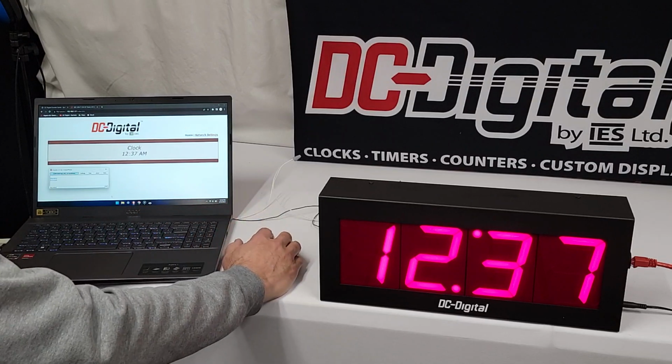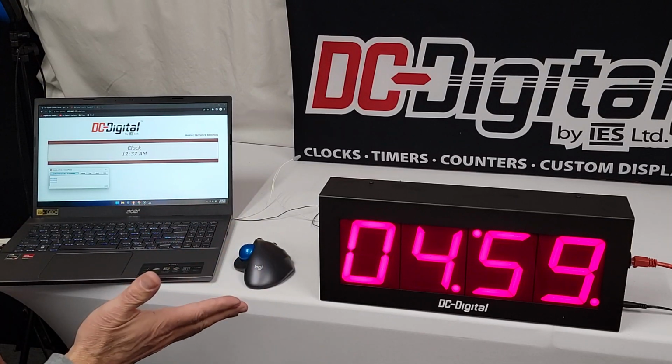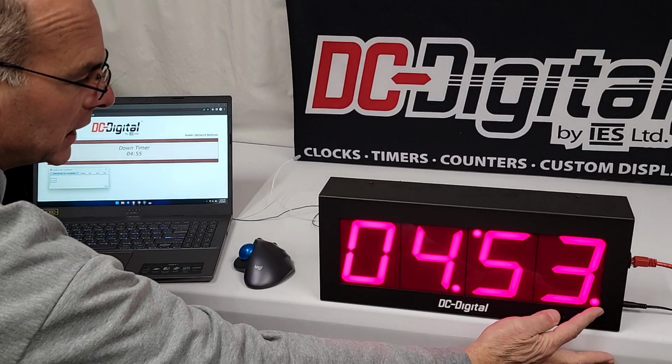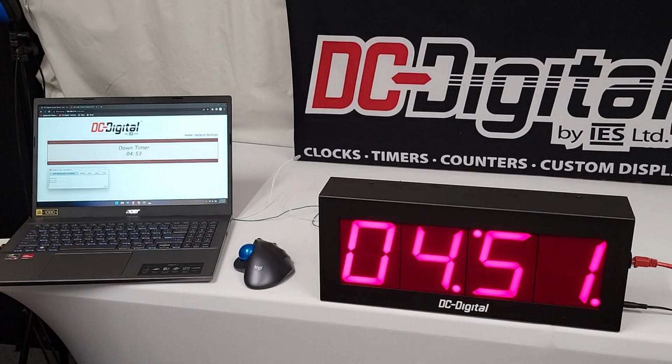0500, and I'm going to go ahead and hit return on it, and as you can see, it sets it, starts it, counts down from 5 minutes. We have the countdown decimal point indicating that it's counting down. Count up is upper left.